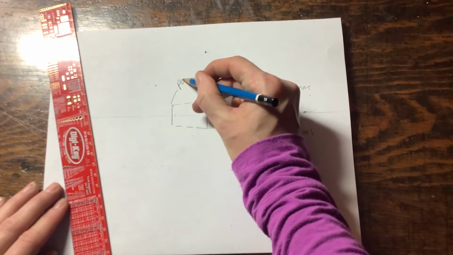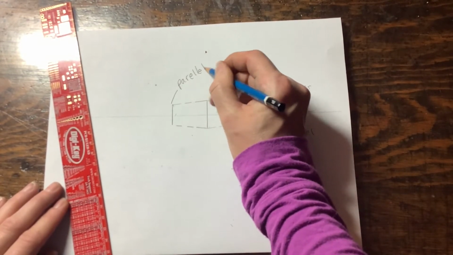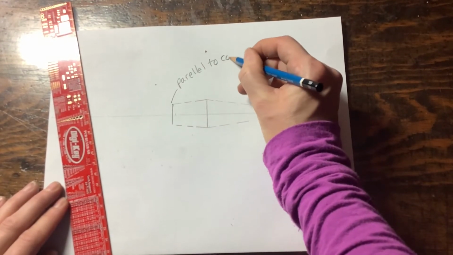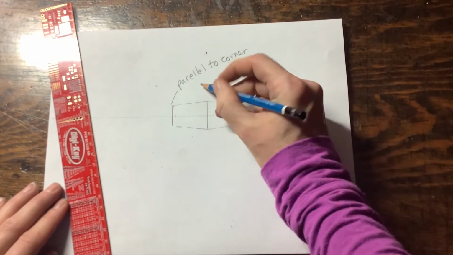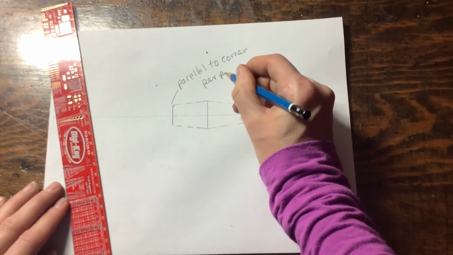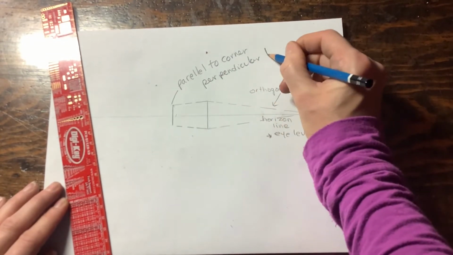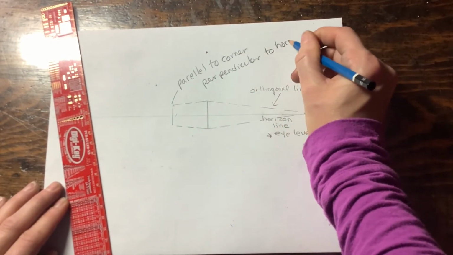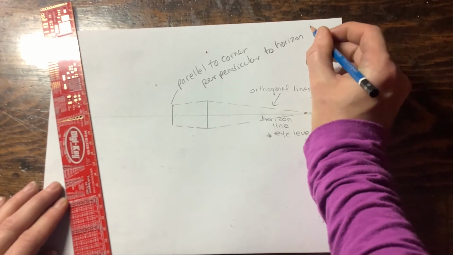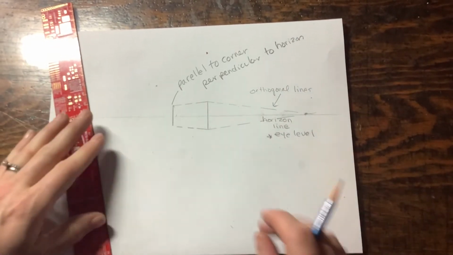So I'm going to write there: parallel to corner and perpendicular to horizon. Okay, no crooked lines.